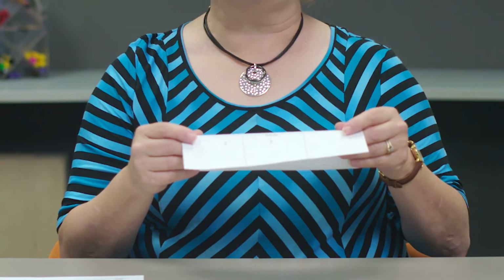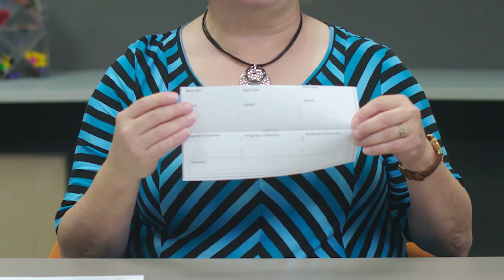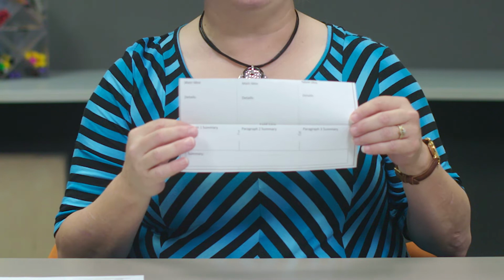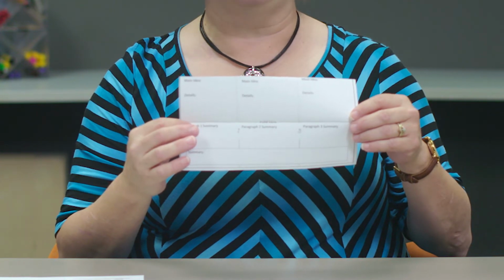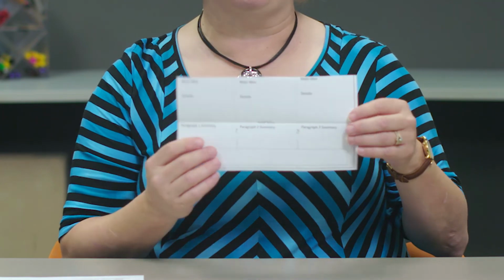The front will be for our topic. On the inside top, we'll list the main idea, details of each paragraph. On the bottom, we'll write a summary or gist in 10 words or less of each paragraph, and then we'll compile those into one summary of the whole passage.